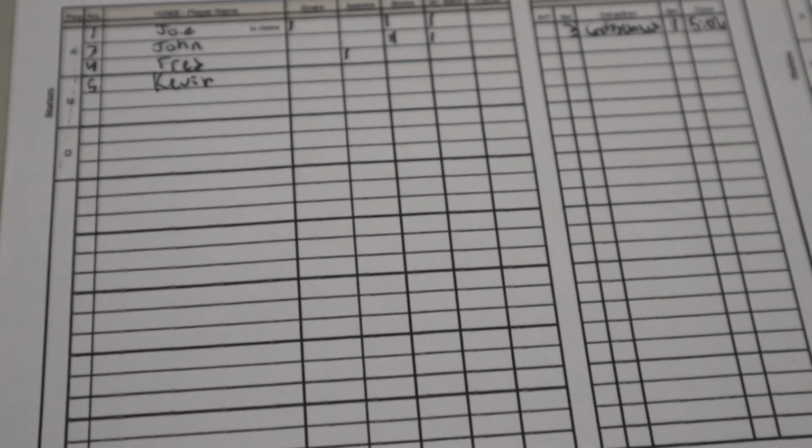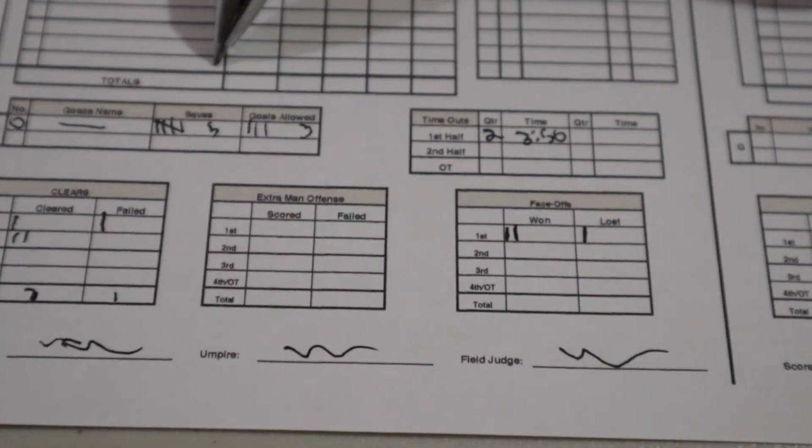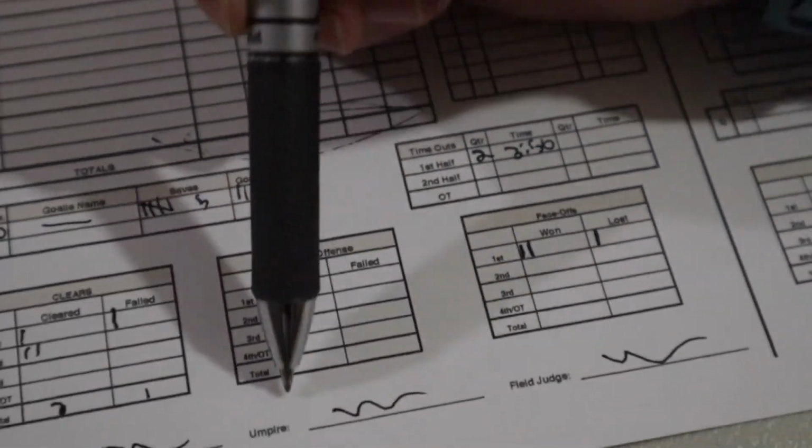So this is kind of the very basics of how to score a lacrosse game. If you have any questions about more details or anything, let me know. Don't forget to put all your totals in any of these boxes at the end of the game.